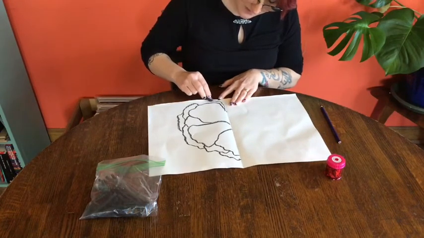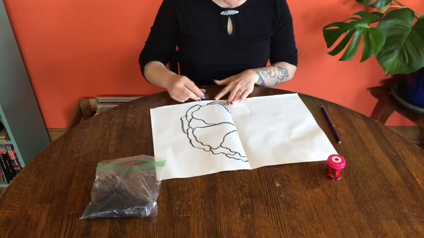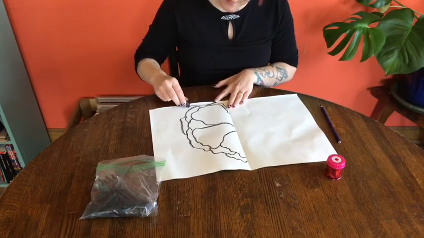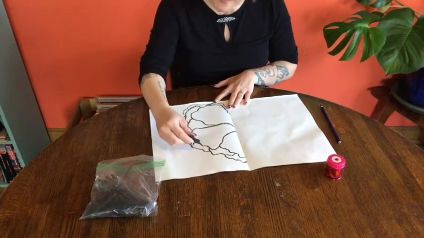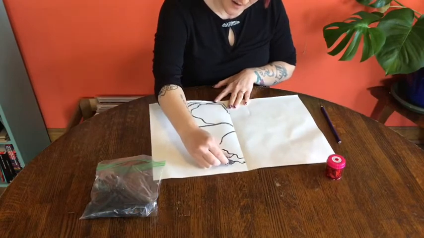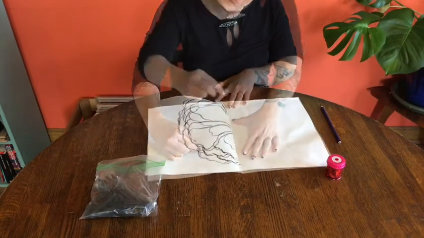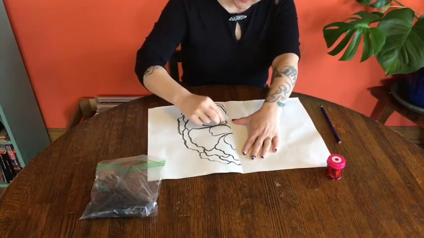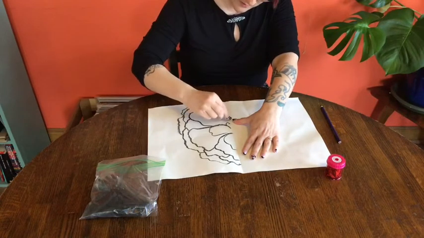Sometimes I like to keep the next step a surprise because I think that that adds an element of joy and excitement to making art with someone. Just adding a couple more little shapes in here. Maybe we'll go here and here.